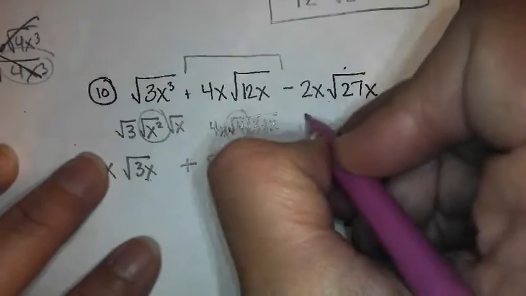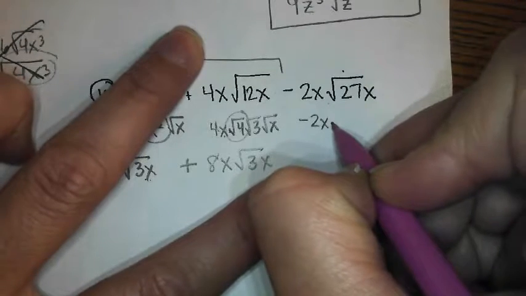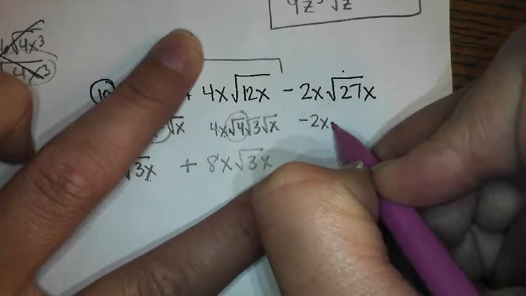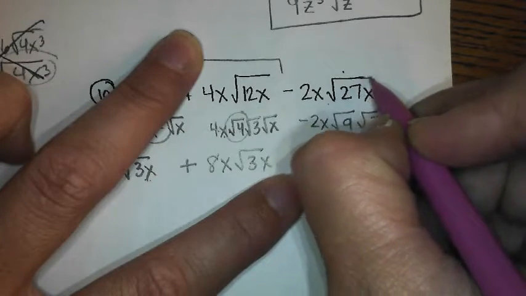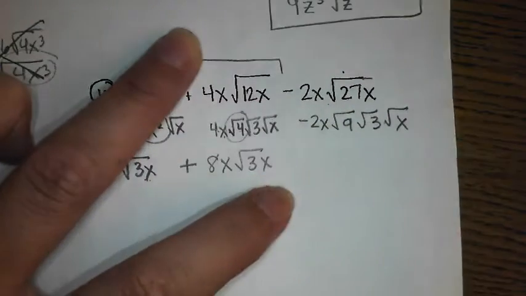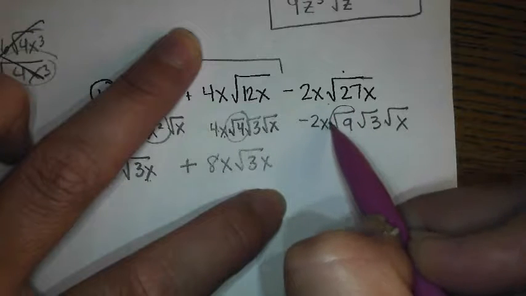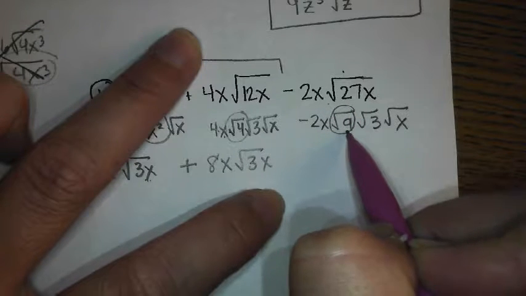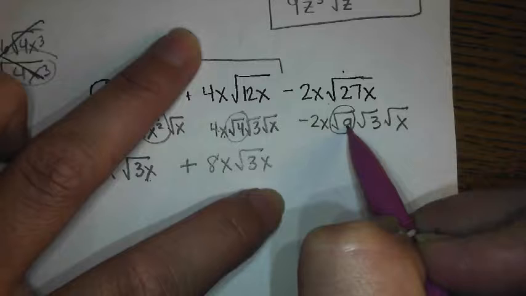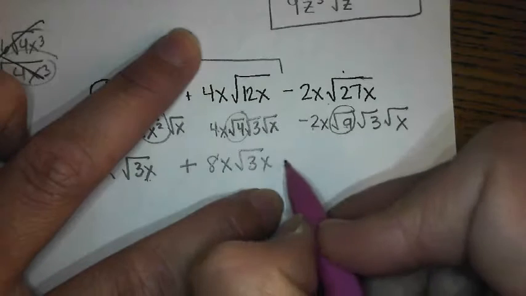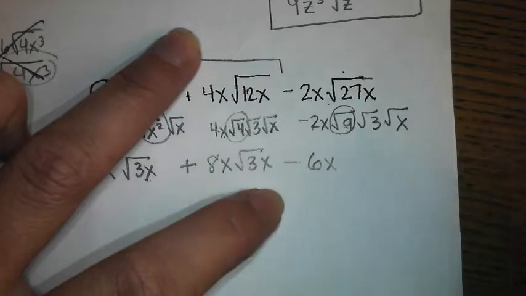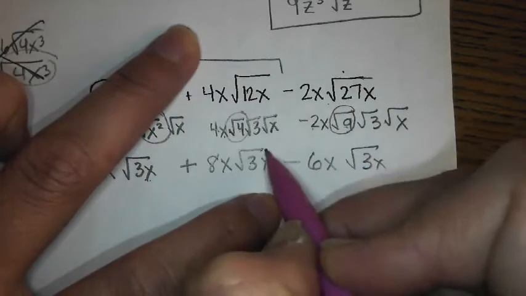And then how do I break down 27? 9 and 3. Good, Cameron. Root 9, root 3. That x is supposed to be under the radical as well, so root x. So the square root of 9 is 3 times the 2 that's already there is negative, you have the minus 6x, and then root 3x.